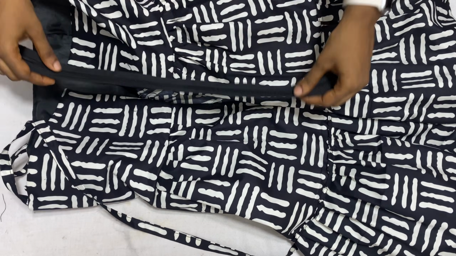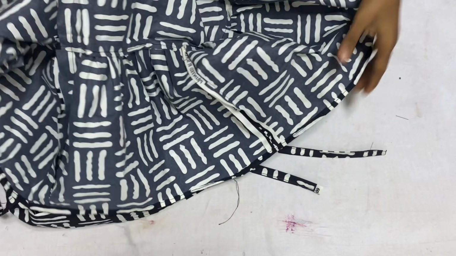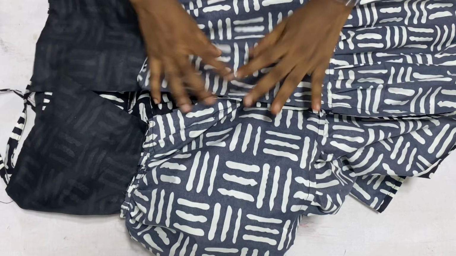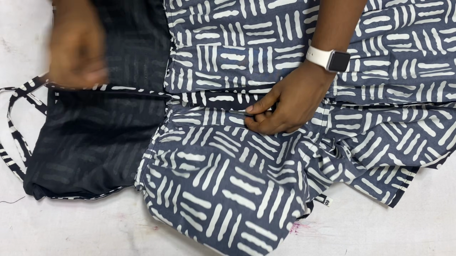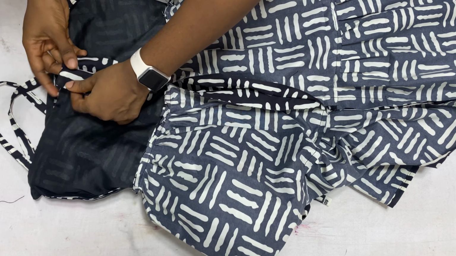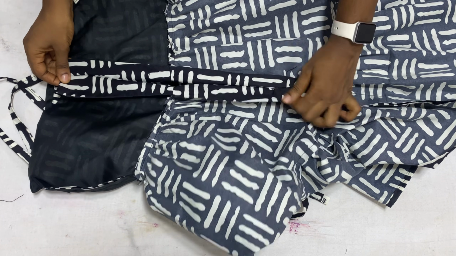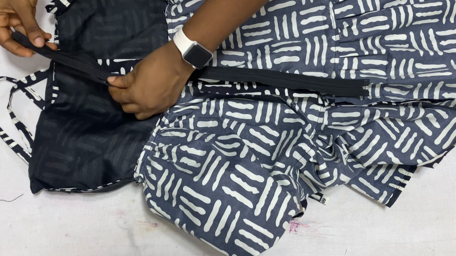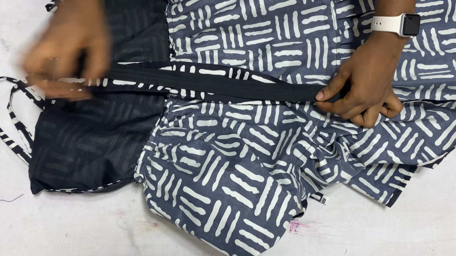The last and final thing to do is to insert the zipper. So I'll flip my dress over to the wrong side, and then you can go ahead to just iron out your zipper allowance. So go ahead to iron out your zipper allowance so that it sits very well. And then I'll place the right side of my zipper facing the fabric this way.